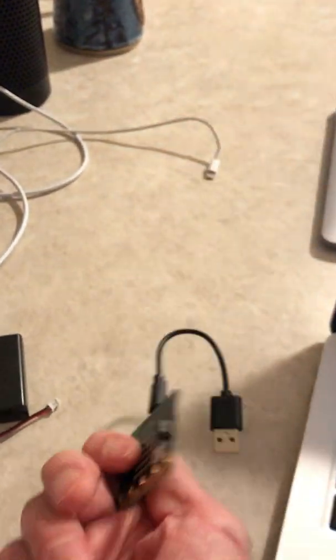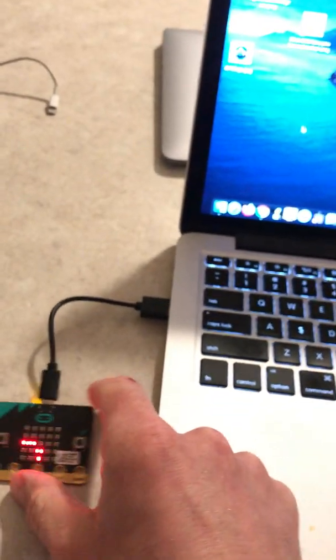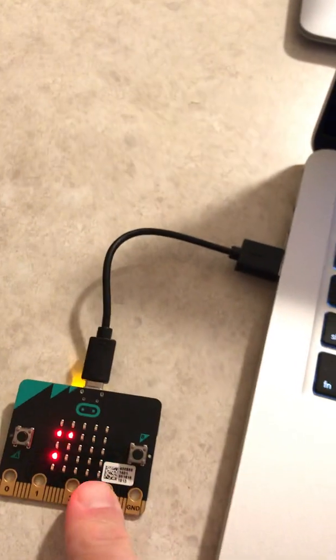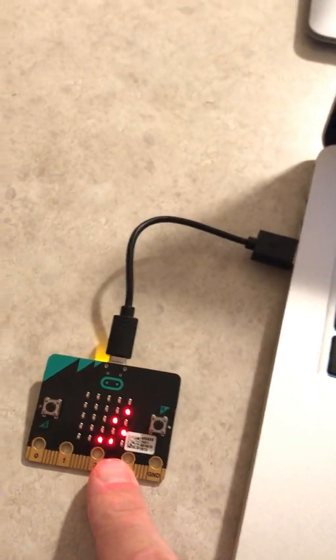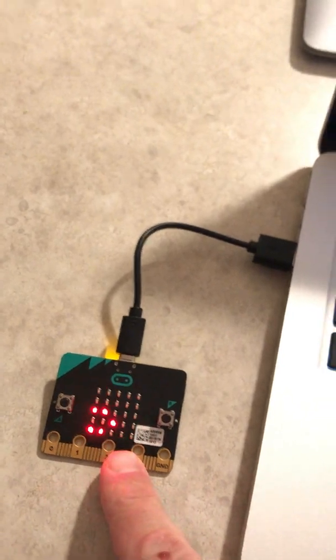So once it's ready like this, then you plug it into the side of your Mac Air, and it will turn on. And the funny part is you might see a different kid's algorithm from last year that could be playing on your Microbit. Just ignore it for now because we're going to download your new algorithm to that Microbit.